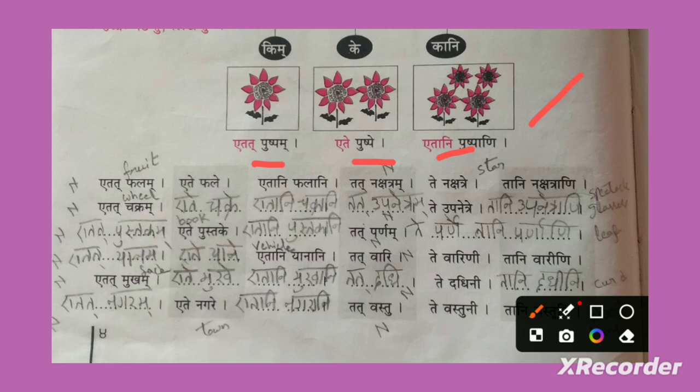Phalam Shabda, you need to go to sanskritabhyas.in or ashtadhyayi.com and click on the search button and give this phalam. And then you will get phalam, phale, phalani. Copy and paste here. This etat, ete, etani, they have already given. You need not search for it. Just copy paste etat, ete, etani, and then only these shabdas you can search.